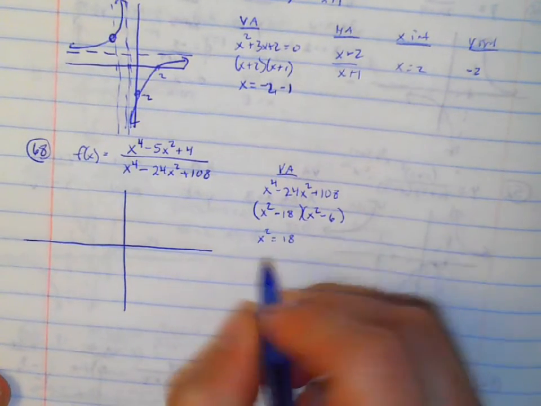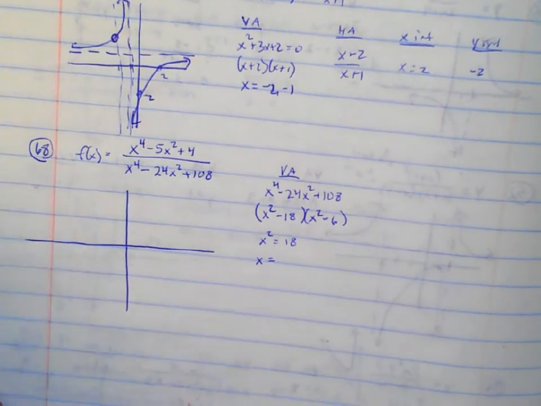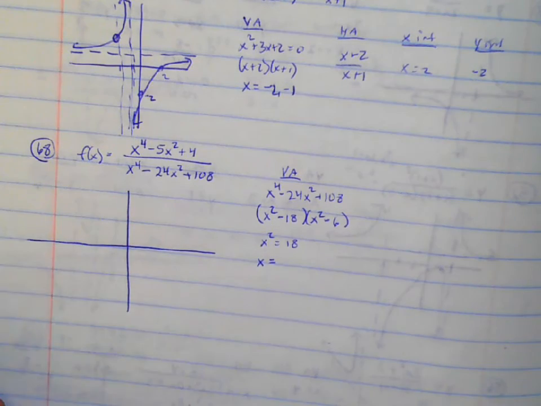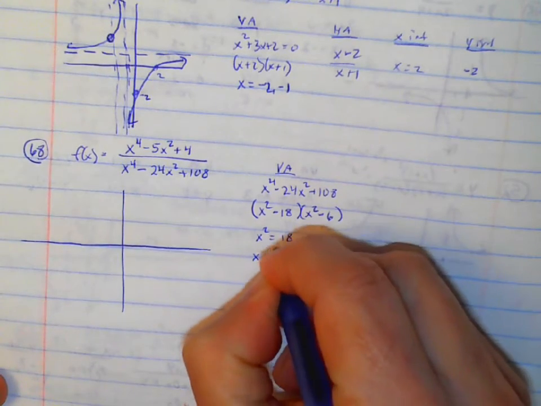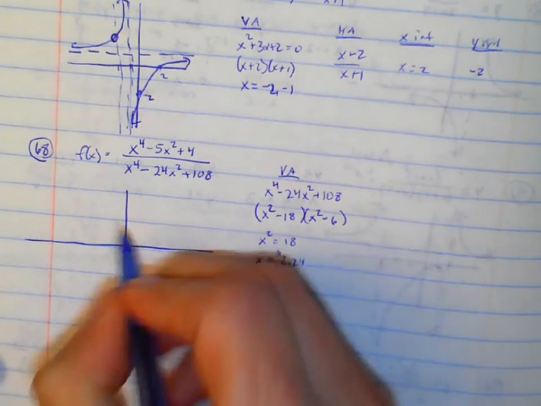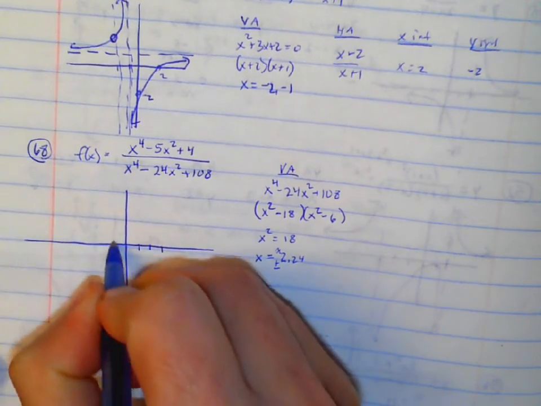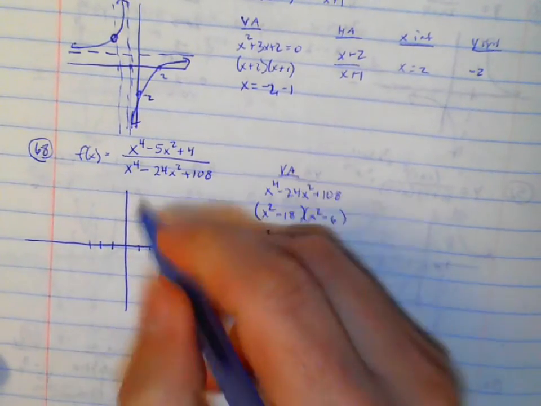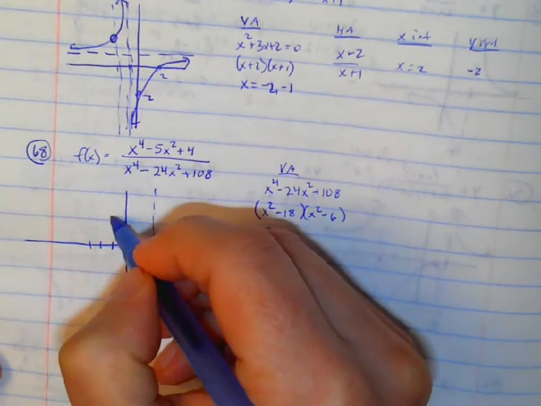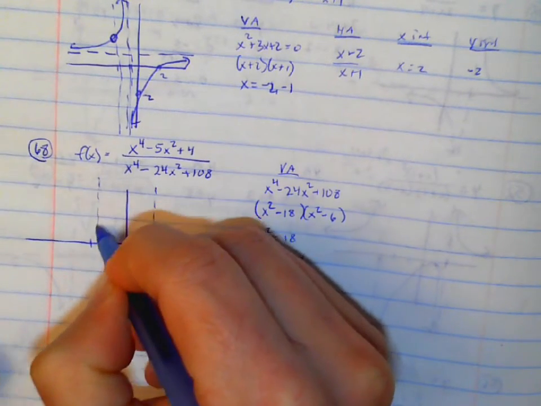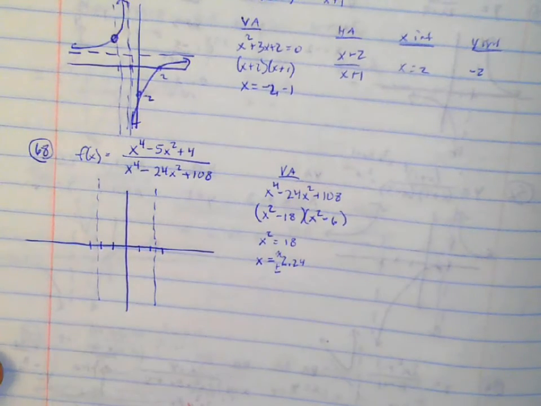Add that over and take the square root, and the square root of 18 is like 2.24-ish. Remember the plus or minus. So 2.24, we have one right here, and we have the negative of it. Solve the other one.